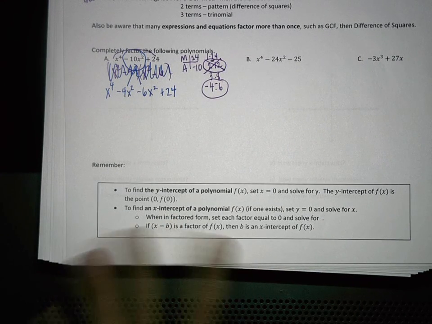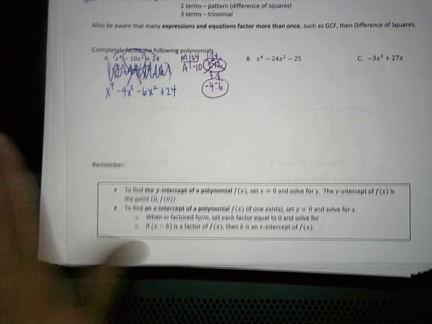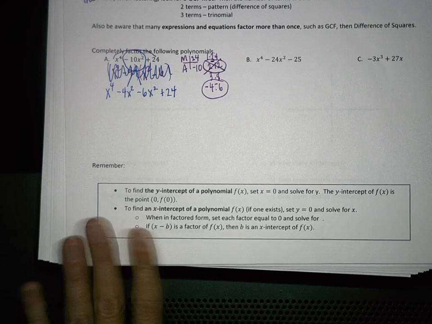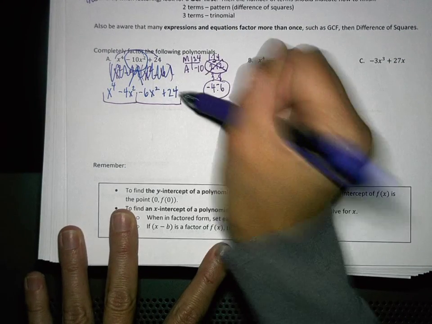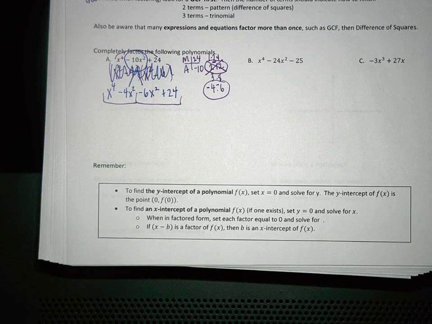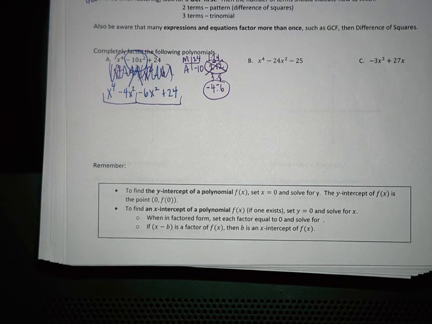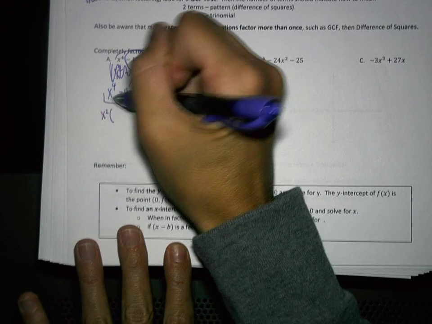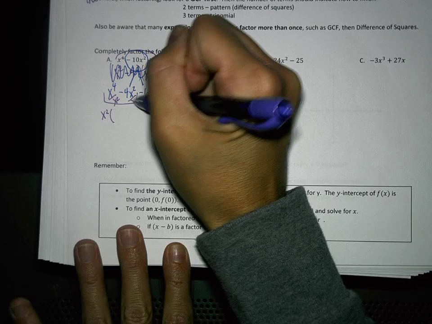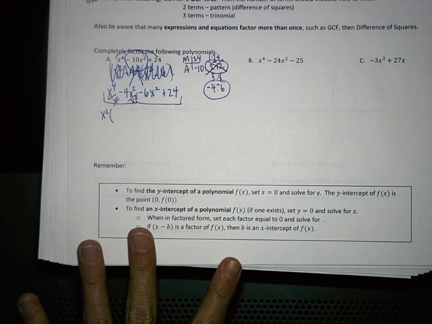Everybody okay with that so far? Now we're factoring by grouping. So we group the first two together and the last two together. For the first two, what's my GCF? X squared. So we factor out our x squared, dividing each of these by x squared. What am I left with?